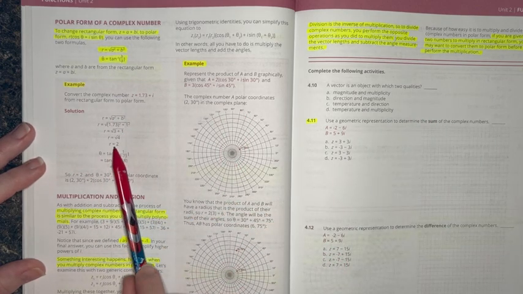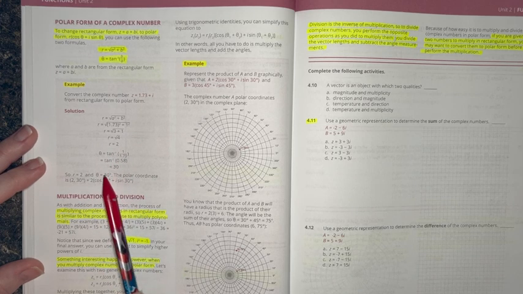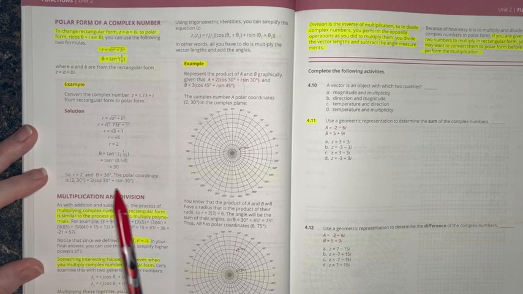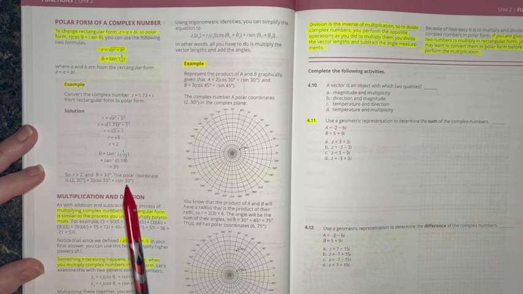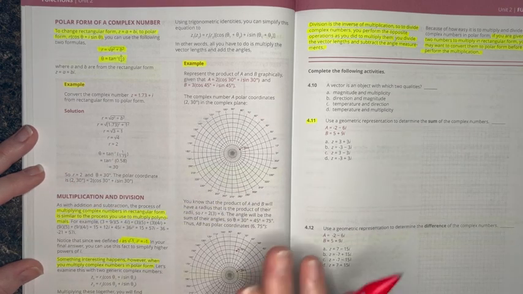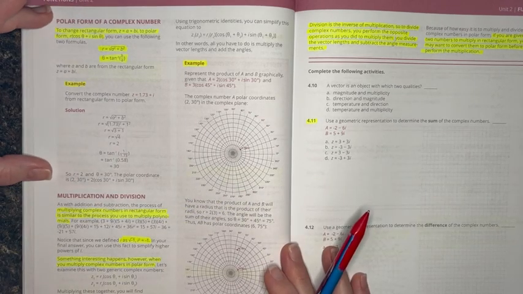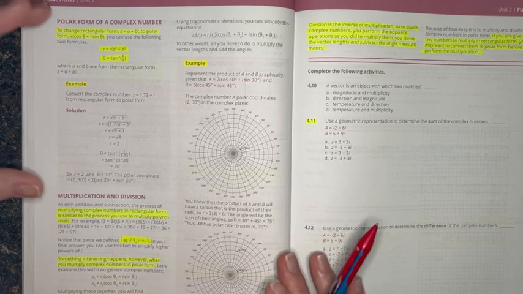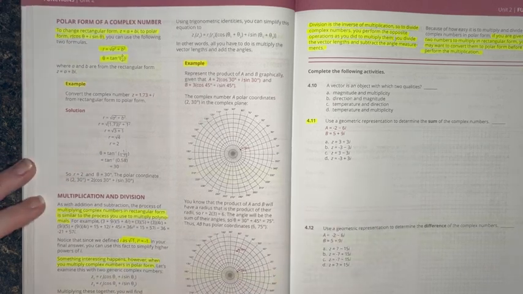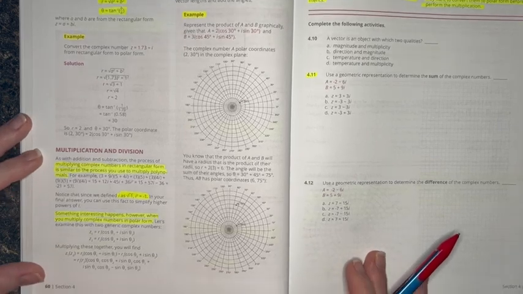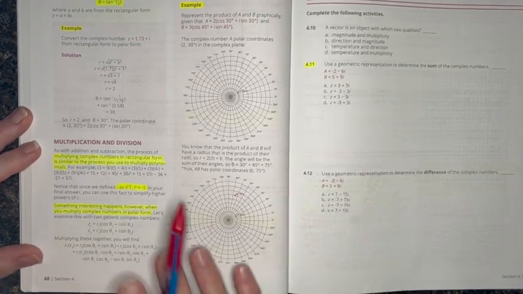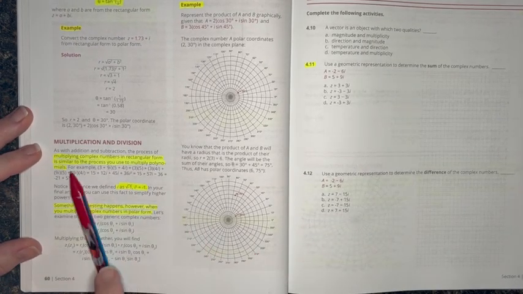So they found that the r is 2 and the theta is 30 degrees. Okay, 2 times the quantity cosine 30 plus i sine of 30, right? We've done those over there. I feel like this maybe is a mistake and probably shouldn't be in this part, but that's okay, because now we're going to go back to talking about operations such as multiplication and division.